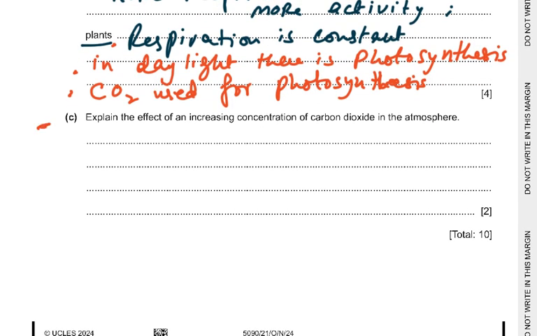Then the last part, part C, explain the effect of an increasing concentration of carbon dioxide in the atmosphere. Now, of course, this acts as a greenhouse gas, traps heat energy, and this is going to result in global warming. This is going to result in climate change, and it's going to affect many animals and affect the land, of course, as well.